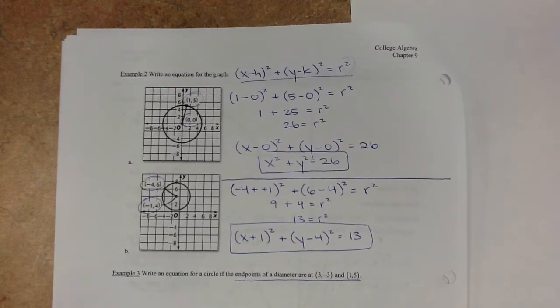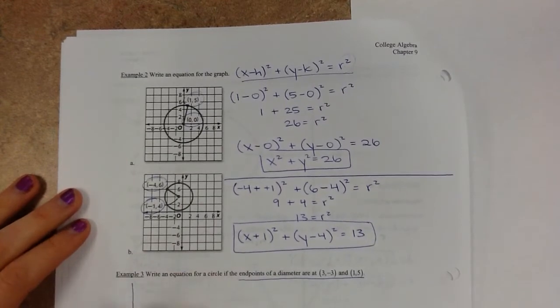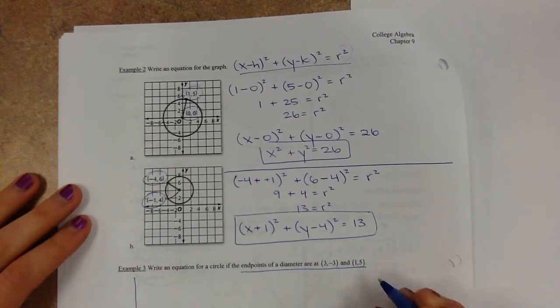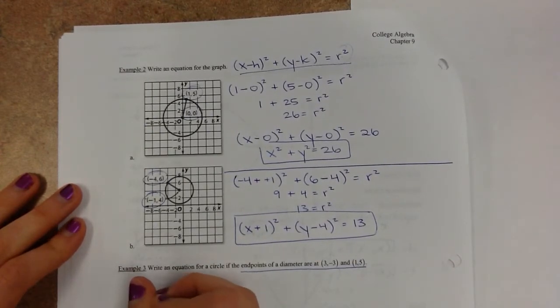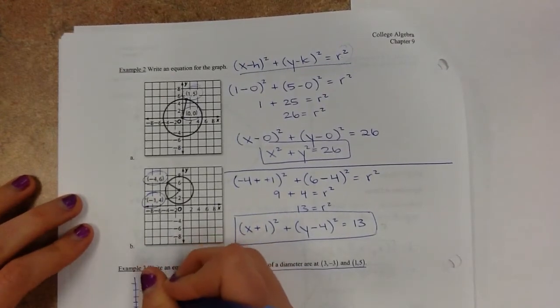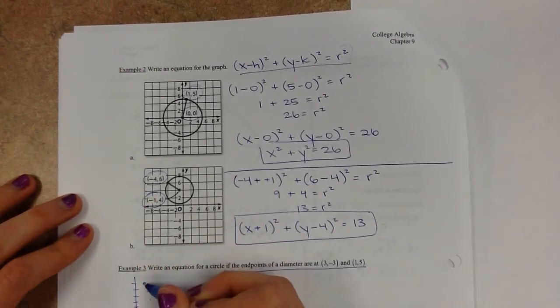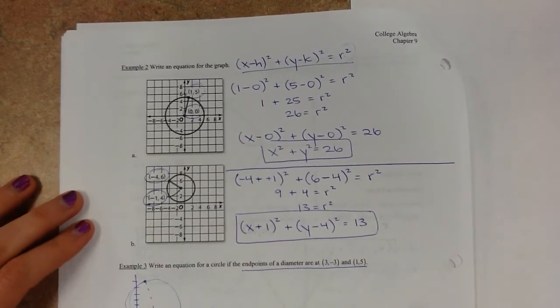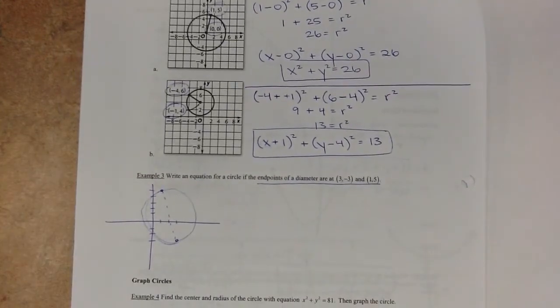And I'm actually gonna, why not, I'll plot something else right here just so you can see it. So (3, -3), so just very quickly plot a point there, and then (1, 5). So right there. So this is the diameter. Okay, so that means the rest of the circle kind of goes around like this. Oh my goodness, I told you guys. Okay, so let's pretend that that made a circle.